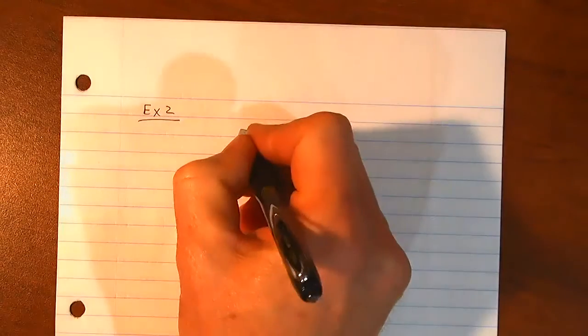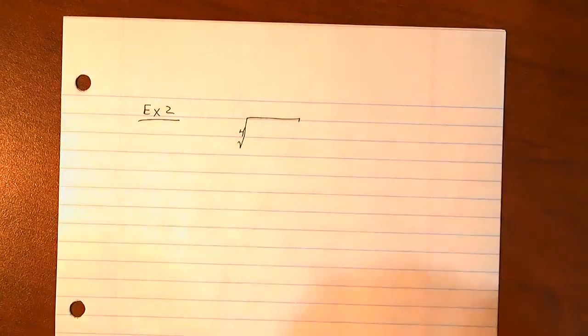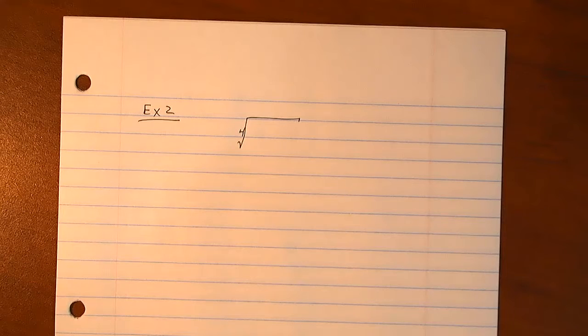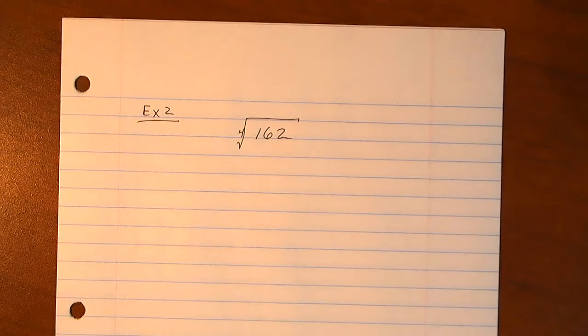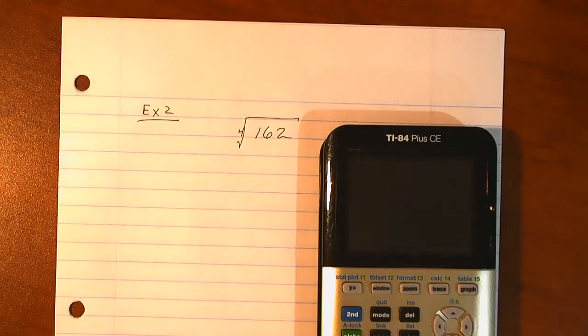Example number 2. Let's find the fourth root of, I need to find a number that works out nicely here. Let's say I'm going to do the fourth root of 162. Now that's a pretty big number. And immediately you might run into the issue of, I'm not sure I can factor 162. Now, don't forget you've got a calculator, so you can use your calculator to help you. But with that said, pause the video right now, give this a try.